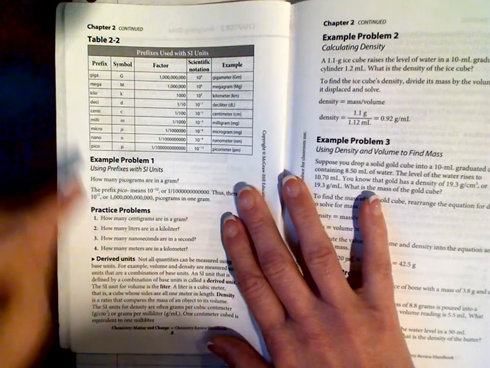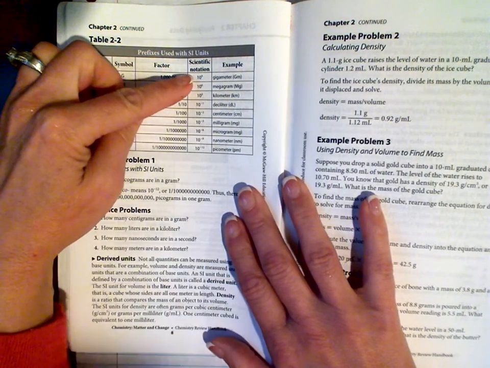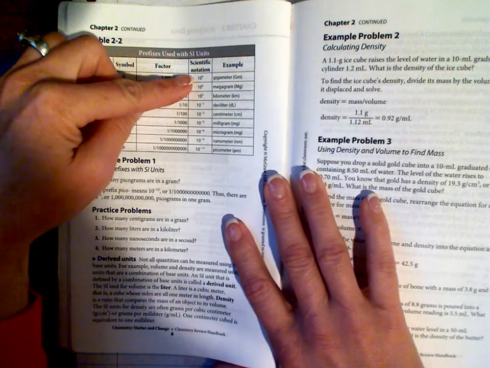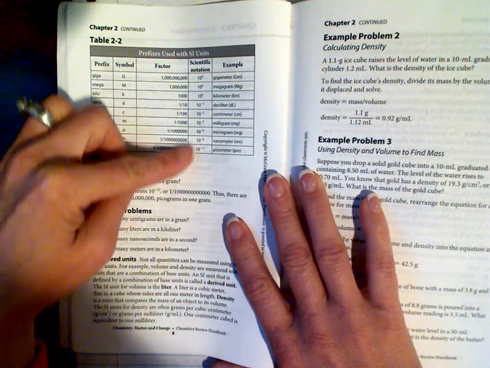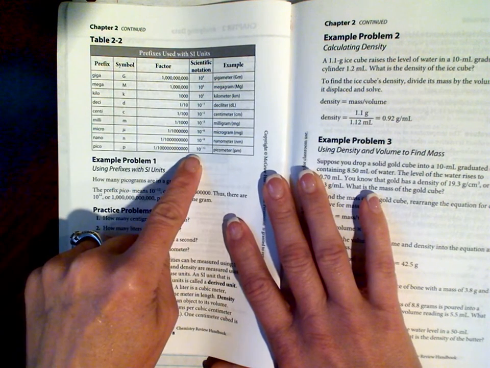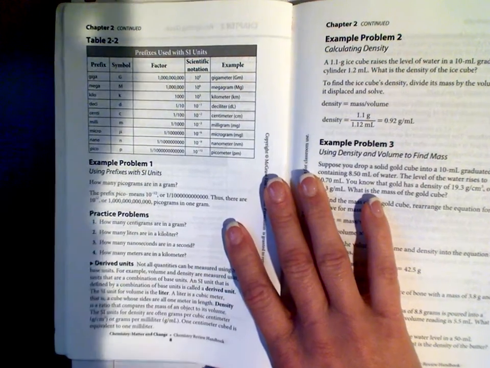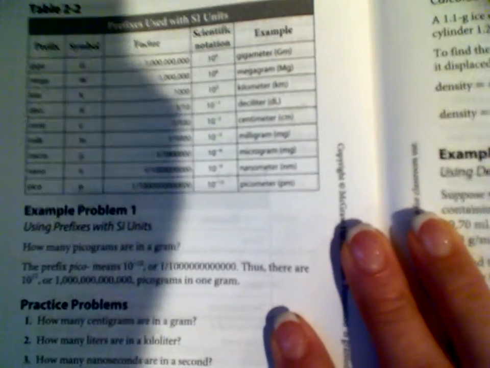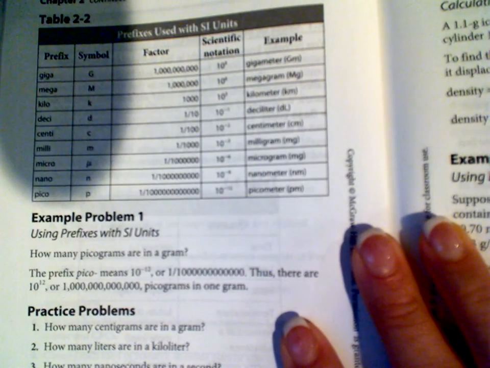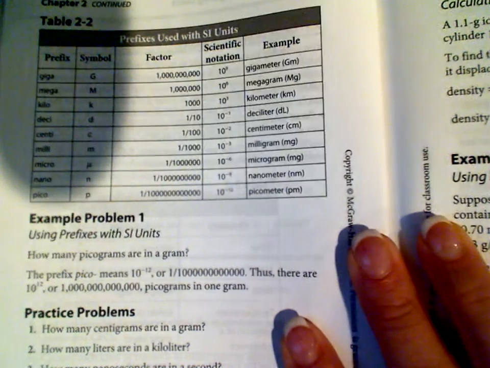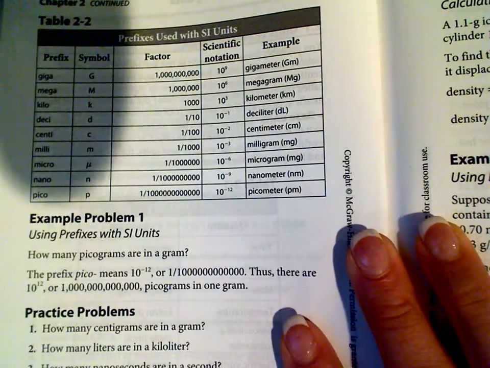And remember, we had to remember from giga 10 to the ninth, all the way down to pico 10 to the negative 12th. You can't see them very well here, so I'm going to zoom in just a minute. But these are the conversion factors that we need to memorize from giga all the way down to pico.